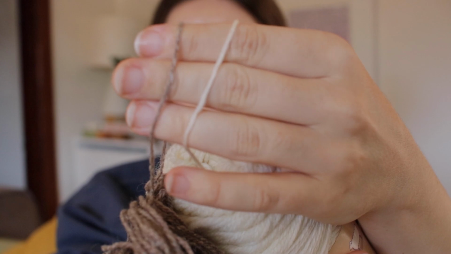Here's another example of a sport weight yarn. This is a 50-gram ball, and it has 175 meters, so that's about 350 meters for 100 grams. You can see those 2 are both sport. They're a similar amount of yardage, similar yarn weight. So that's a sport weight yarn.